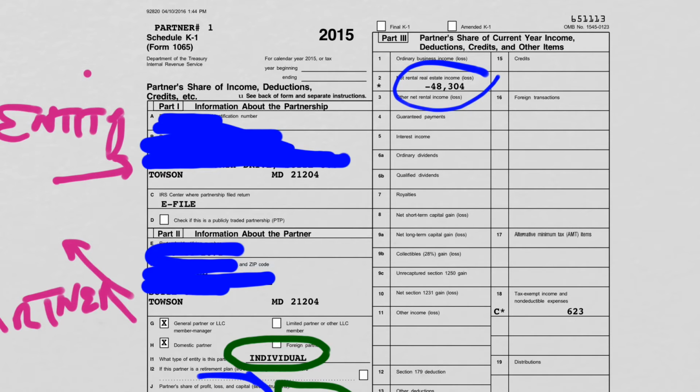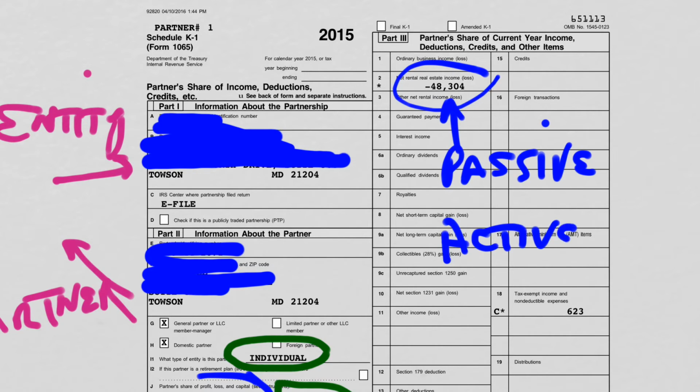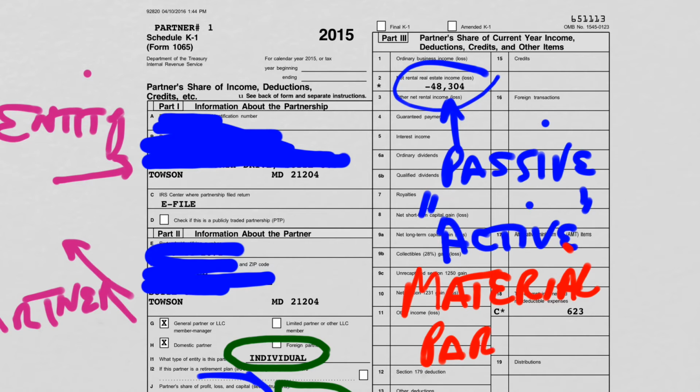Of course, this could be passive to the individual, and there are special rules on passive income where you cannot take the deduction in full or at all depending on your other tax attributes, or it might be an active activity as opposed to passive. And if it's active, or the more traditional terminology, is that the partner materially participates, and if that's the case, then you may have a lot more to write off than meets the eye.